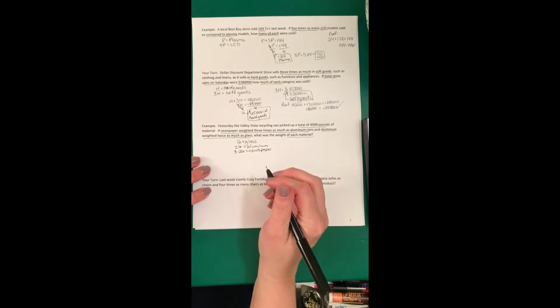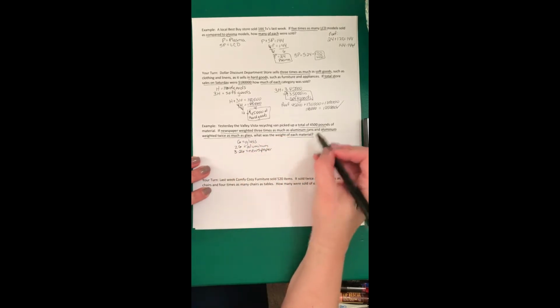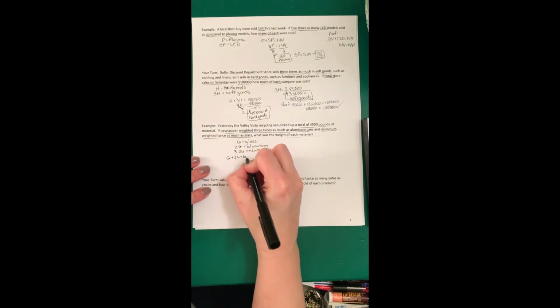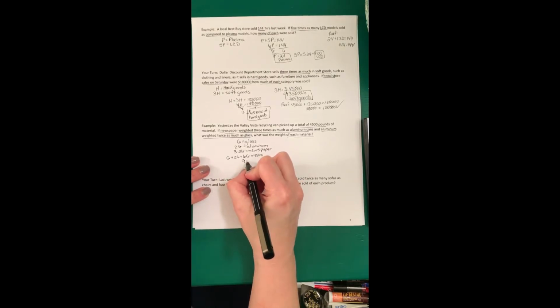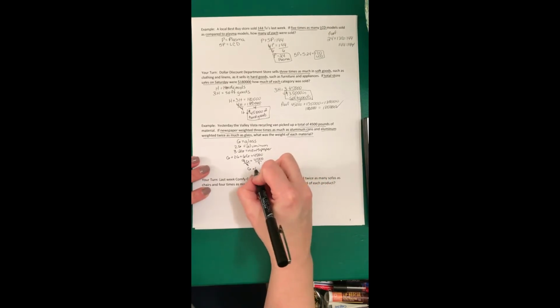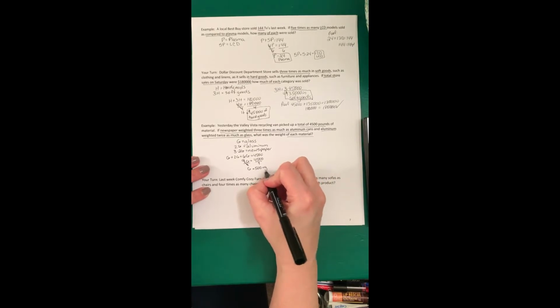Once you've decided on that, then you know that when you add all these up, that has to equal 4,500 pounds. So G plus 2G plus 6G, that's 9G, equals 4,500. Divide each side by 9. We get G equals 500. And that is glass.